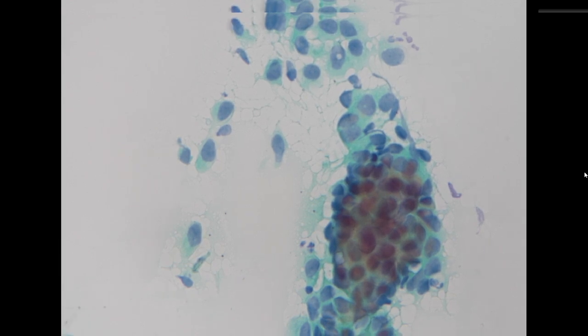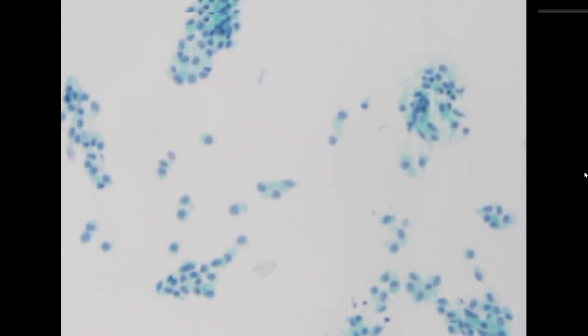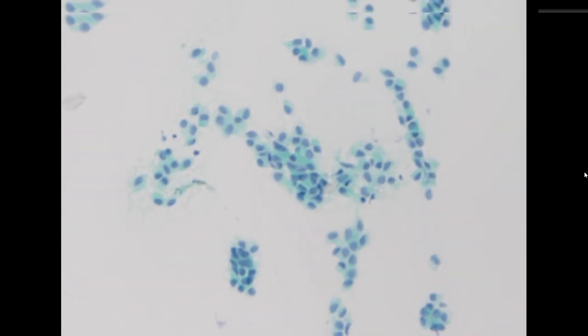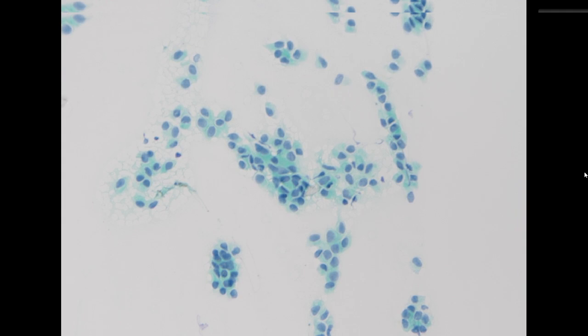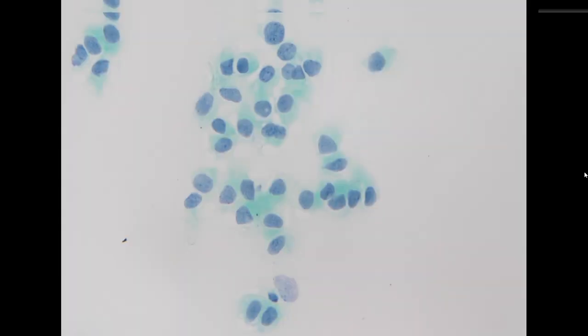Additionally, we can appreciate that some of the cells seem to have an intranuclear pseudo-inclusion. So for the primary lung adenocarcinoma, it is not uncommon that we will see the intranuclear pseudo-inclusion. For this patient, the patient actually had a history of breast ductal carcinoma, and the imaging findings show multiple tumors in bilateral lung. So clinically, this is more likely to be metastasis of the breast cancer.